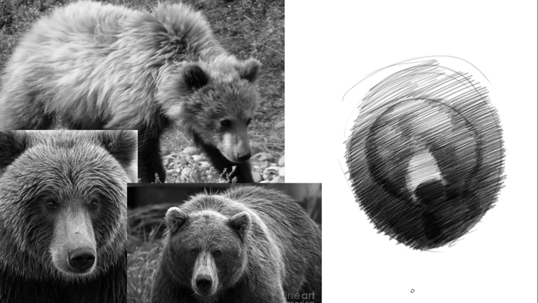The next thing I would like to establish is that it doesn't really have the same kind of major forms that hair has, but these would be kind of major forms, the ears. So we established one form, two forms, three forms.